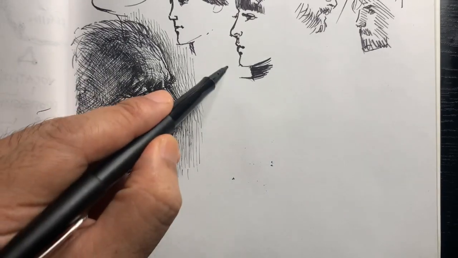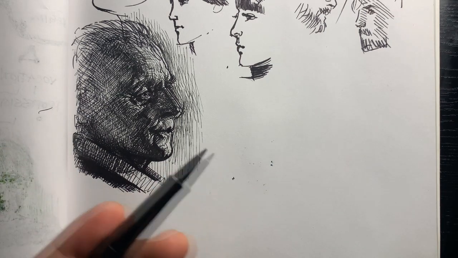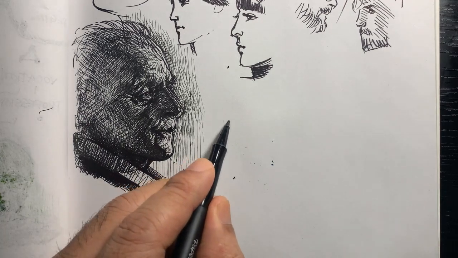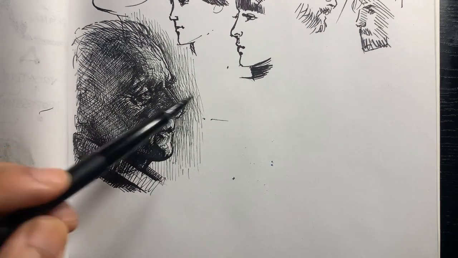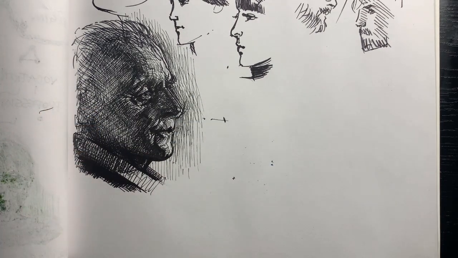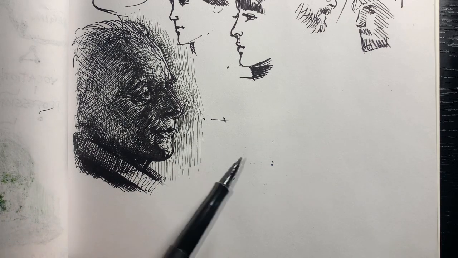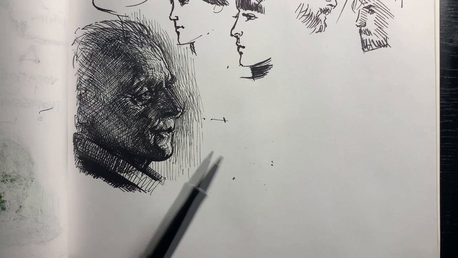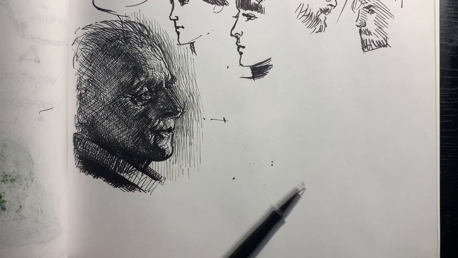So if we're going to go off the methodology, which is a mix of construction but also freehand drawing, I'm going to simply put in the nose line right here, and then just go off of that. You have to approach it a little differently because I'm using a pen and I can't erase anything, and I'm trying to keep it a certain look.